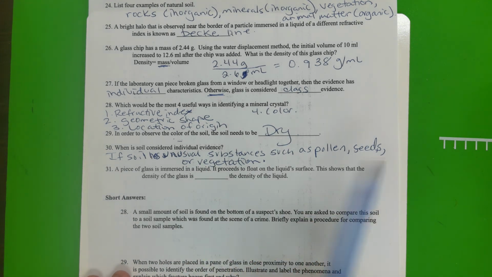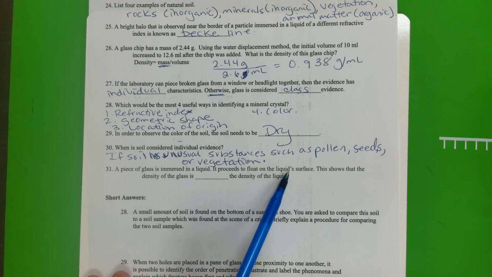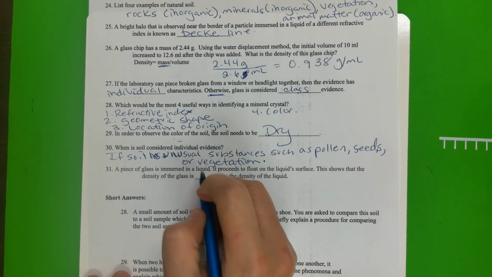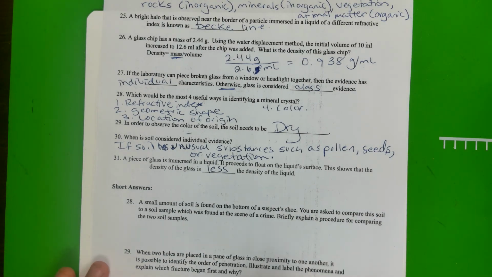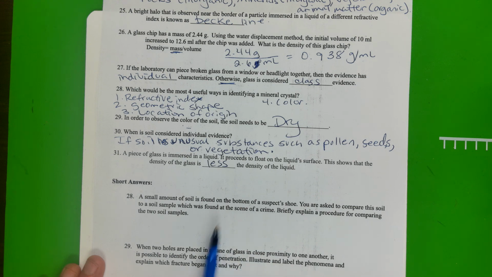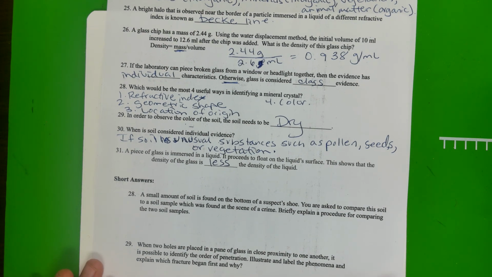Okay, number 31. A piece of glass is immersed in a liquid. It proceeds to float on the liquid surface. This shows that the density of the glass is less. Yes, definitely less. And that's it, you guys. I'm going to add one of these questions to your exam, and it's going to be one of those. So just answer that on your own. Okay, guys.